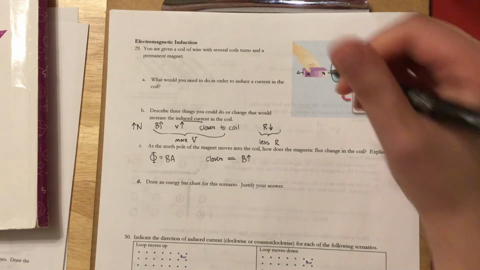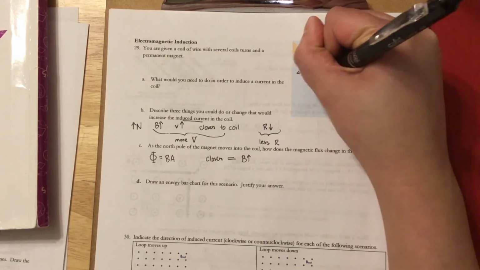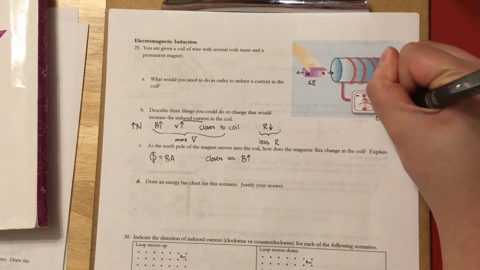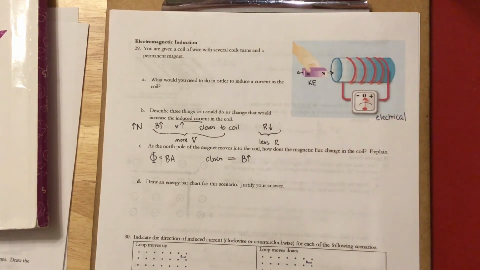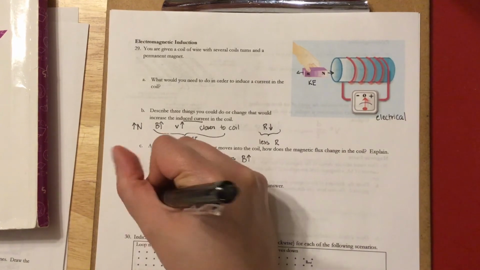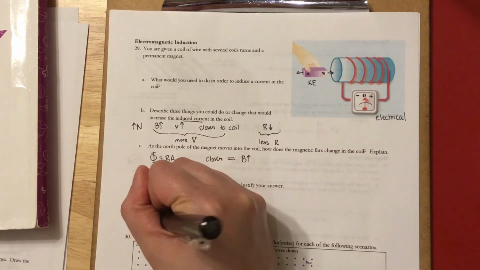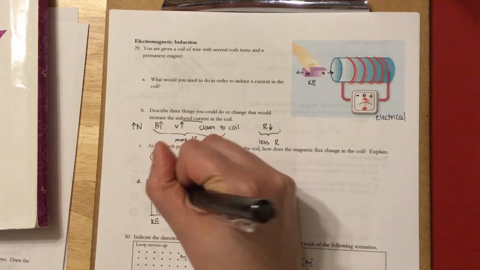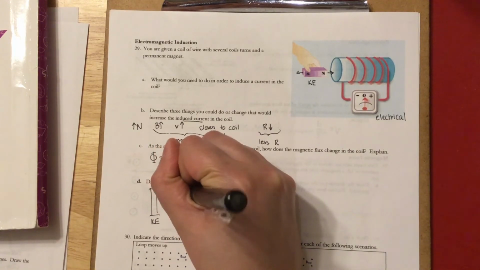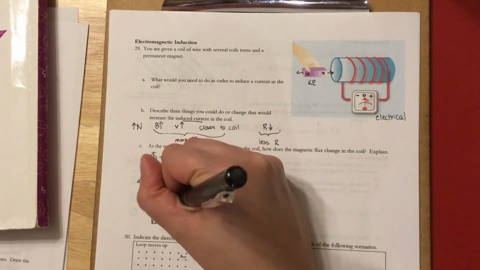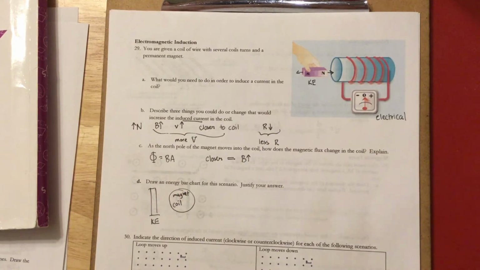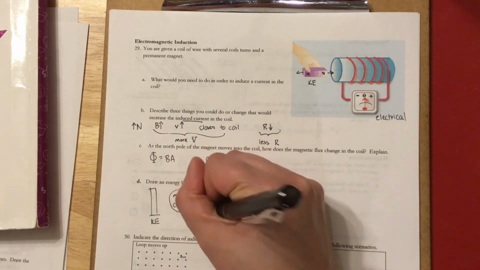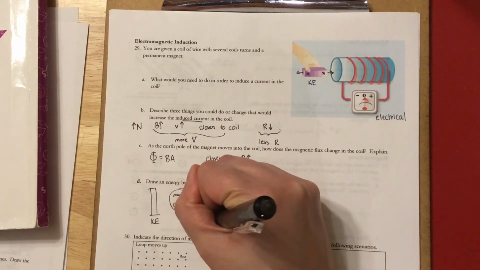Now for the bar chart, this is kinetic energy that's turning into electrical energy. So all I'm looking for here for these bar charts is to identify that energy transformation of the kinetic energy of the magnet turns into the electrical energy in the coil. So kinetic turns into electrical. This is typical of a generator.